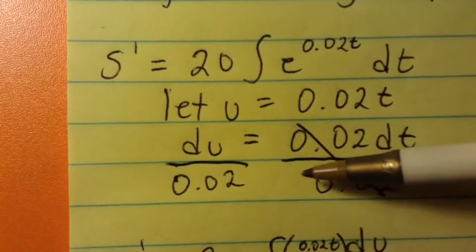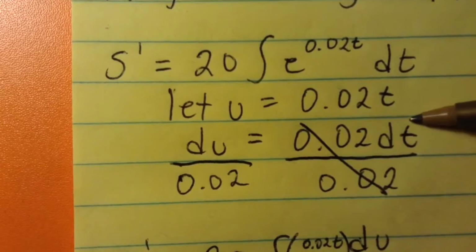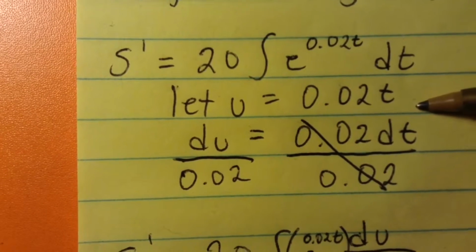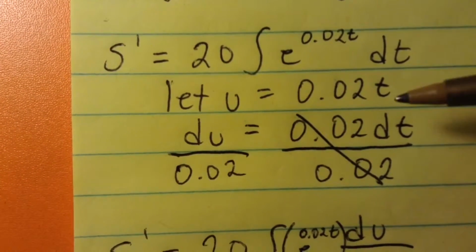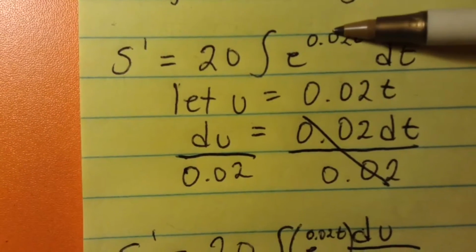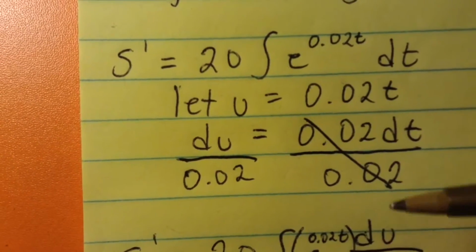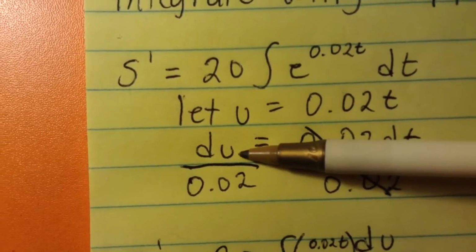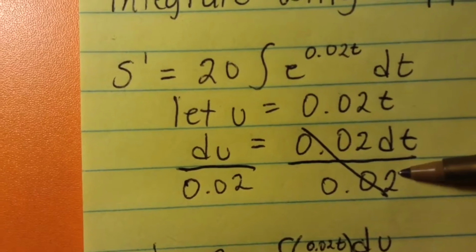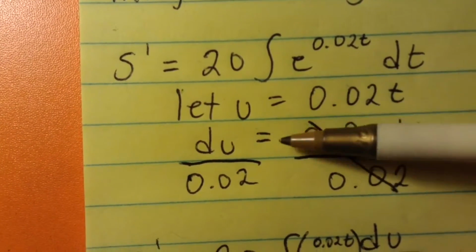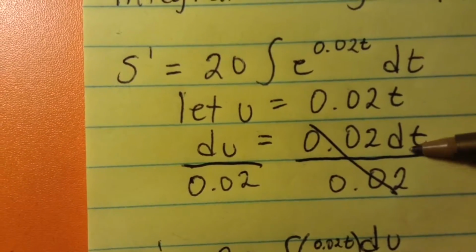We let u is equal to 0.02 t in order to use I7. No coefficient should be on the exponent of e. Now we get the derivative, which is du is equal to 0.02 dt, and divide both by 0.02 to cancel out.